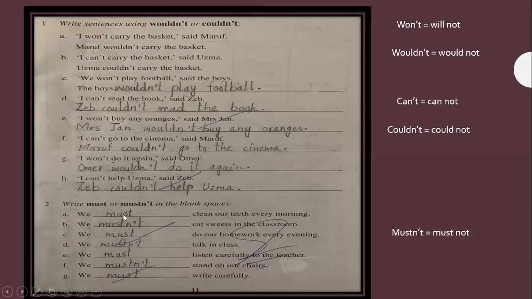Just like you did in English-8, we must or we must not. Here, we have to write in these blanks, we must do the things which are necessary to do, and mustn't for the things which are not to be done. Mustn't means must not. Okay?